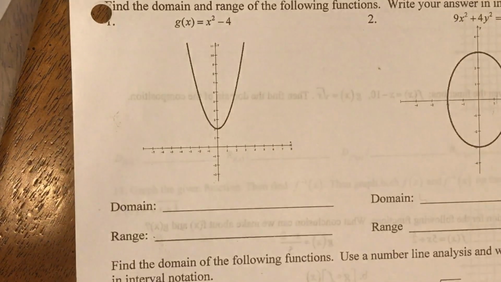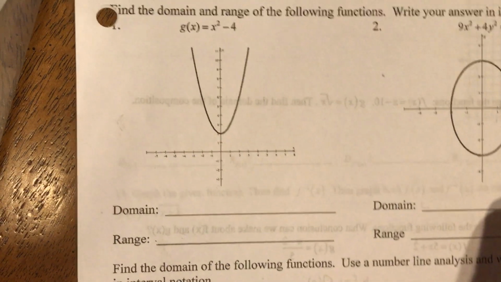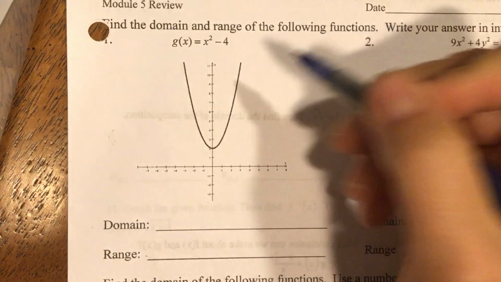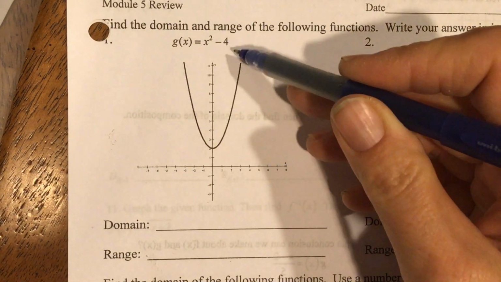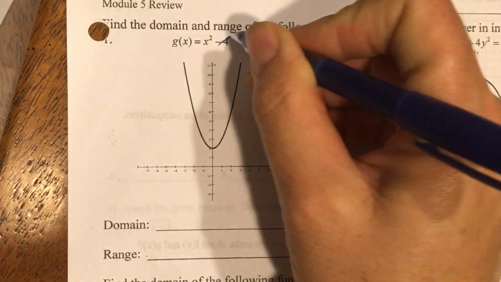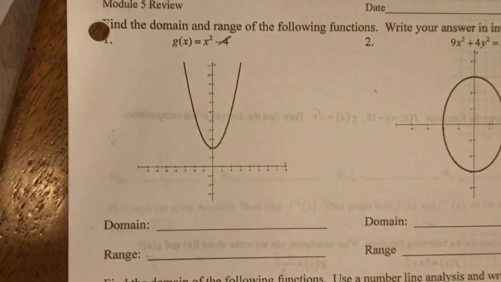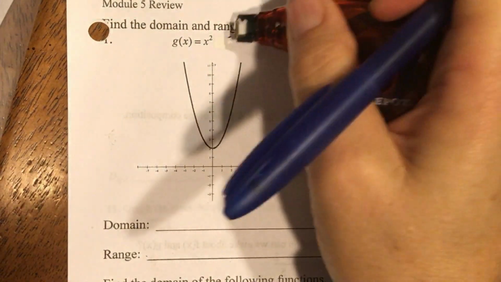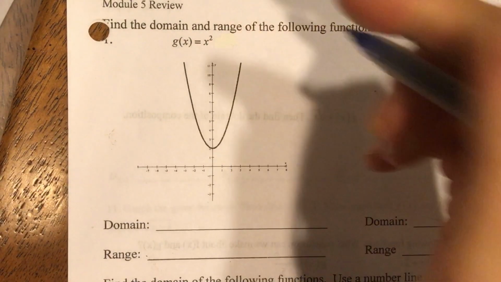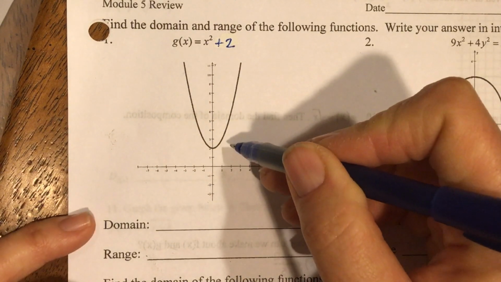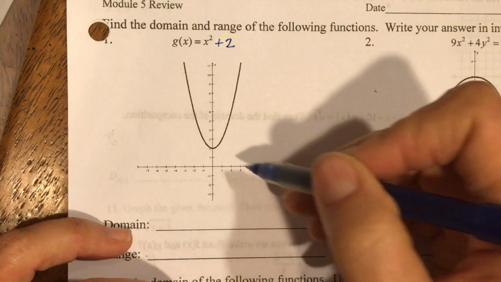All right, so here we go. Page 1 of our Mod 5 review. And the first question is wrong. Little typo. So this equation and graph do not match. I know a few people noticed it. This right here should say +2, because the graph is a parabola that's been shifted up 2. So that's what it should be.